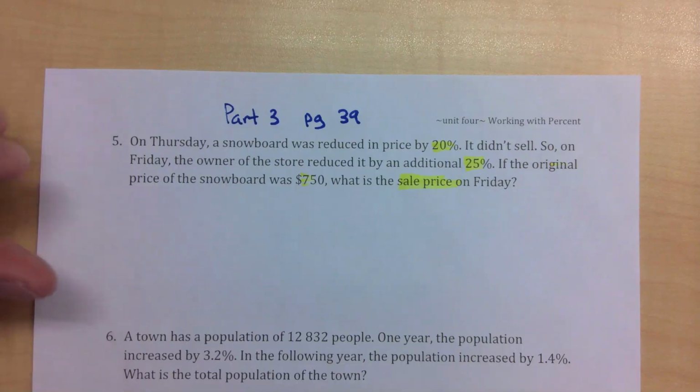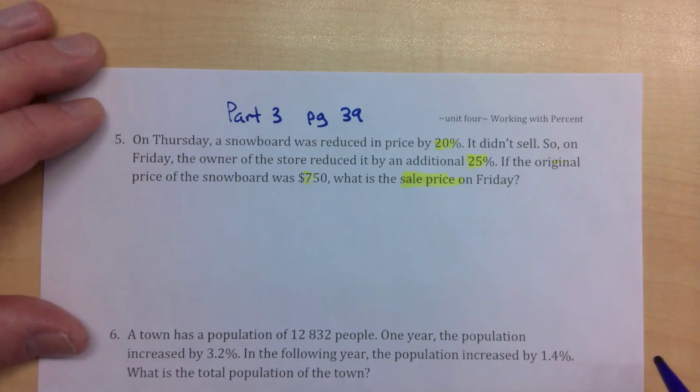So all we have to do is a two-step process where we're going to do percent of a number twice, essentially. Percent of a number the first time using 20% and the regular price, then percent of a number using 25% on that sale price from the 20%. Let's see what that looks like.